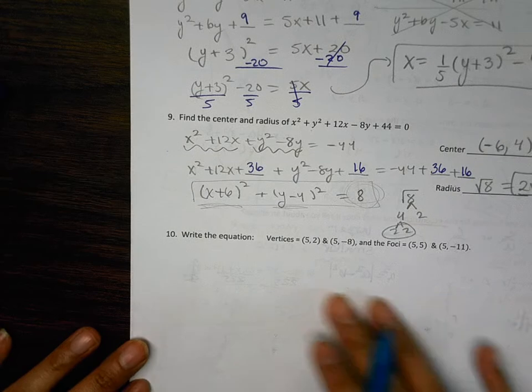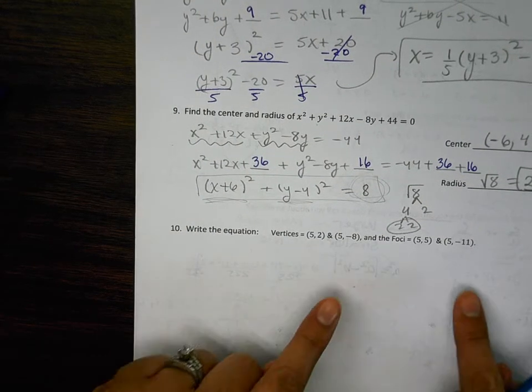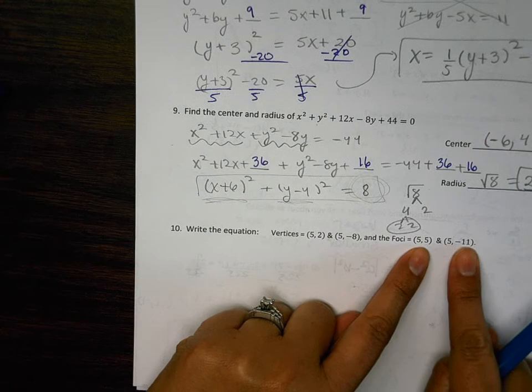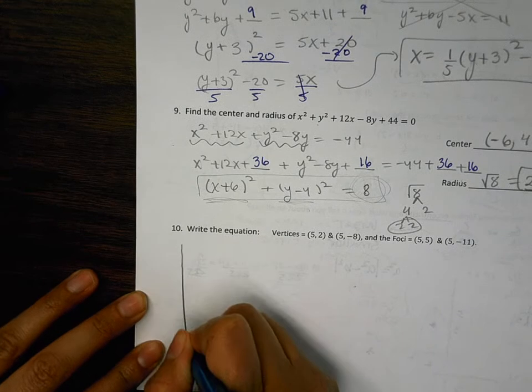Because they did not tell us what the shape is, we know it's not a parabola because it has two foci. And we know it's not a circle because circles don't even have foci. It's an ellipse or a hyperbola. Definitely sketch it so you know what is going on.